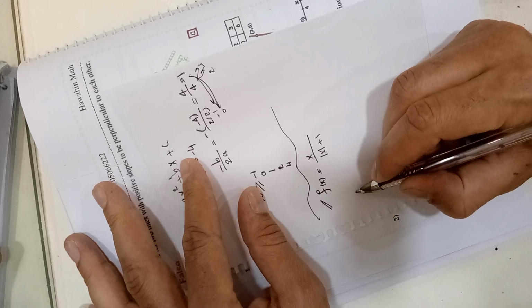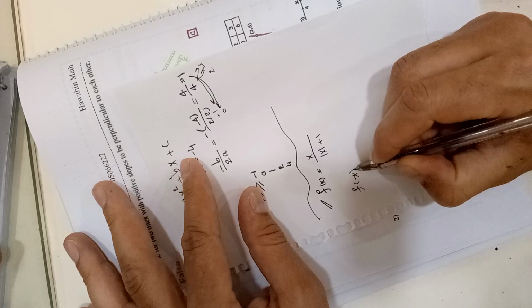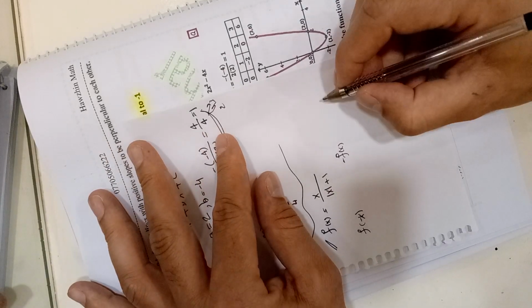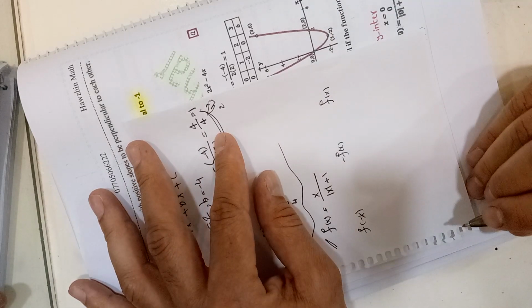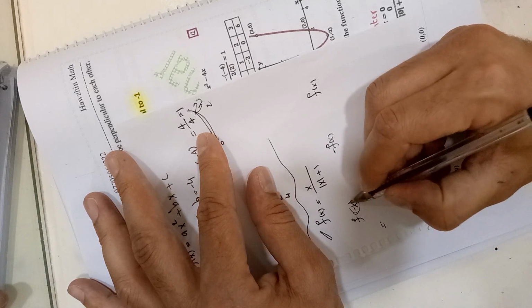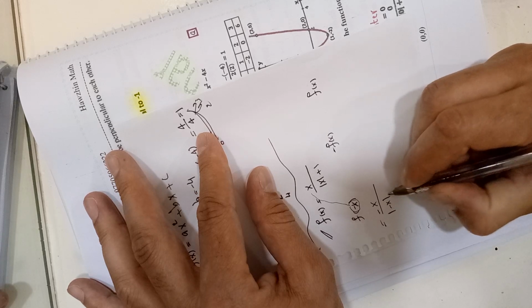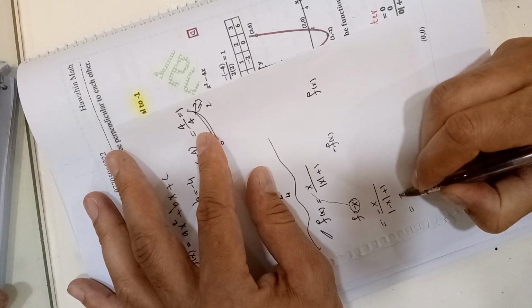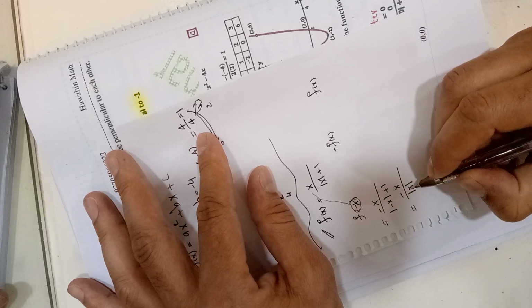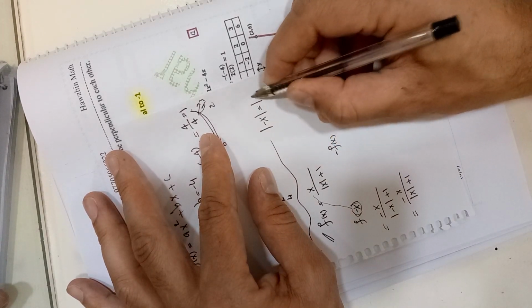Now f of x is given; find f of minus x and minus f of x. For f of minus x, put minus x in place of x, so minus x divided by absolute value of minus x plus 1. Note the absolute value of minus x is equal to the absolute value of x.